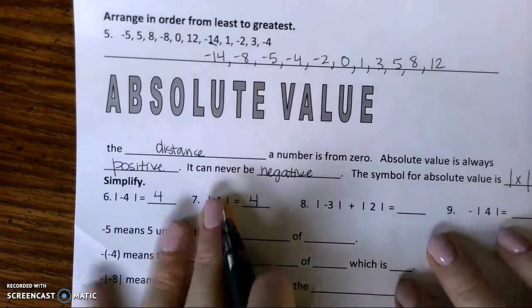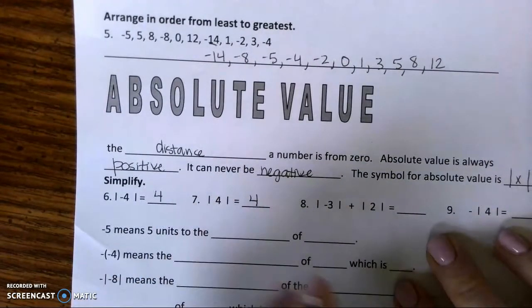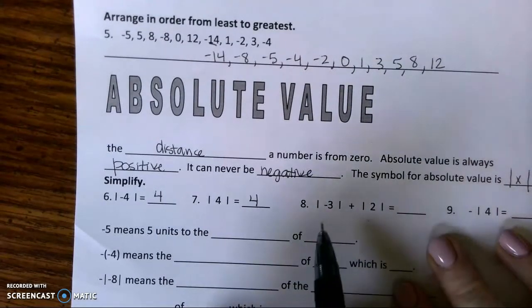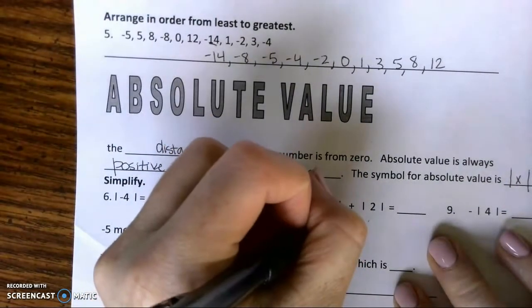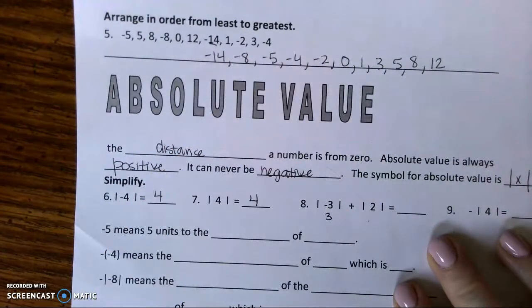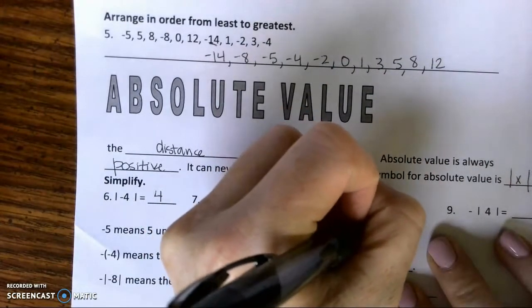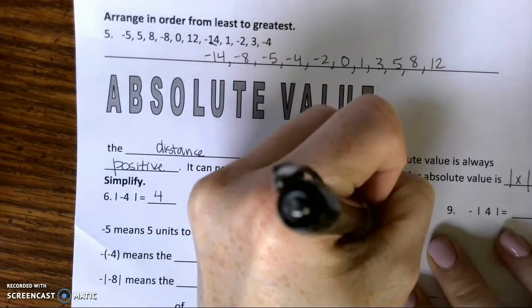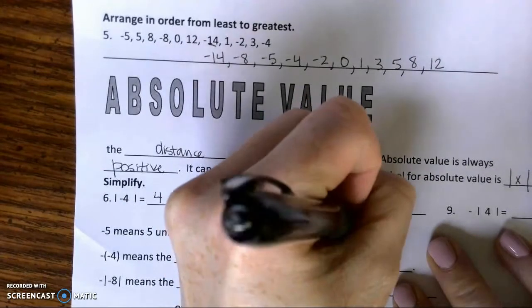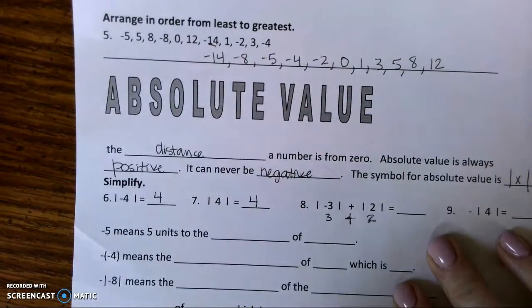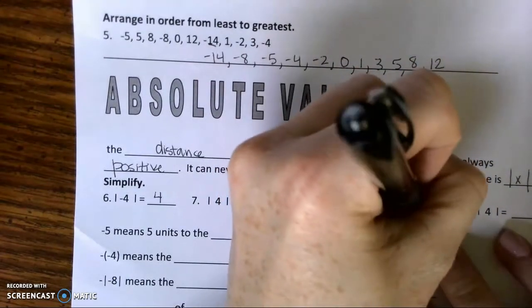For this one, we have the absolute value of -3 plus the absolute value of +2. The absolute value of -3 is just +3. The absolute value of 2 is +2. Sorry, my pen is not working. So 3 plus 2 then is 5.